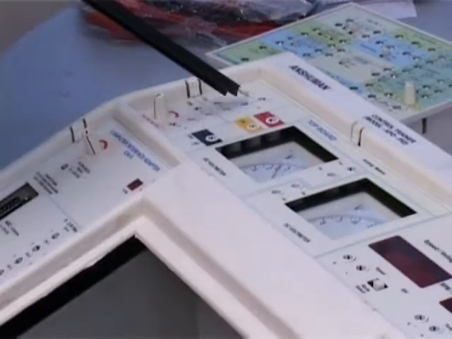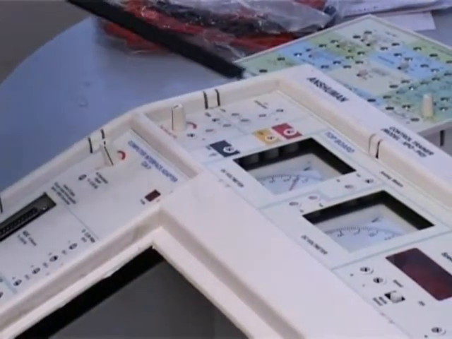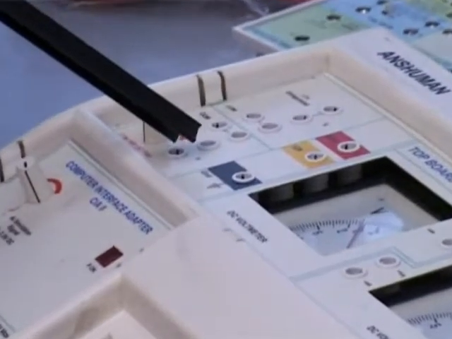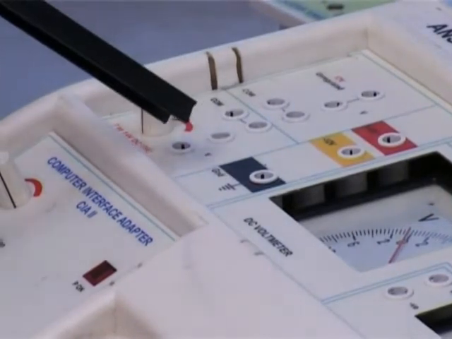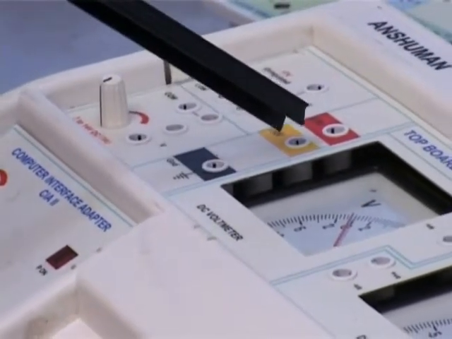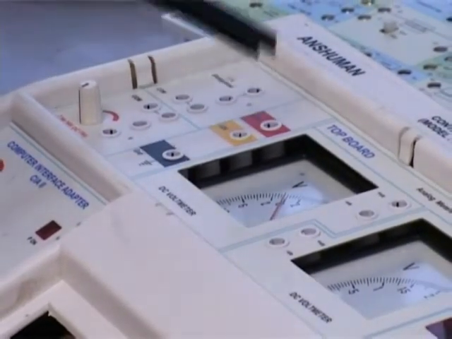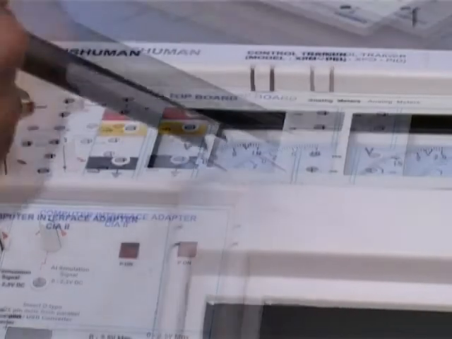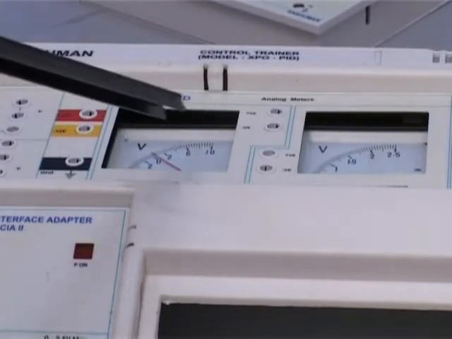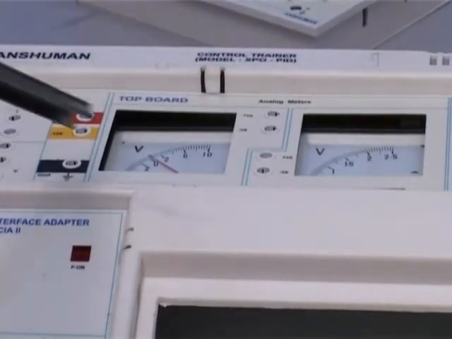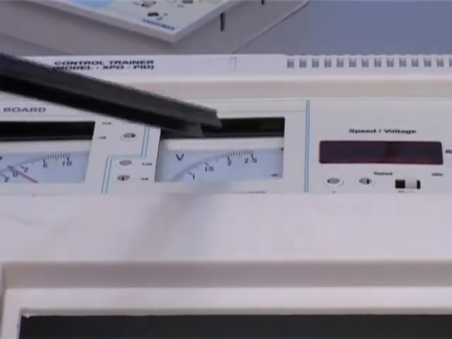Here this is 17 volt unregulated power supply, 0 to 17 volt. This is 7 to 14 volt DC variable, 3 ampere. This is ground. This is minus 12 volt fix and this is plus 12 volt fix. This is analog meters. This is DC voltmeter, plus 10, 0, minus 10. This is DC voltmeter, 0 to 2.5 volt.